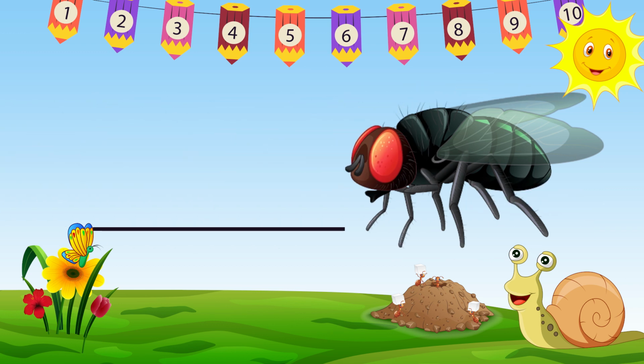Now let's look at another insect. What kind of insect is this? Right there. What is it? You are right. It's a fly. It starts with the letter F. Can you say fly? Fly. You guys are so smart.